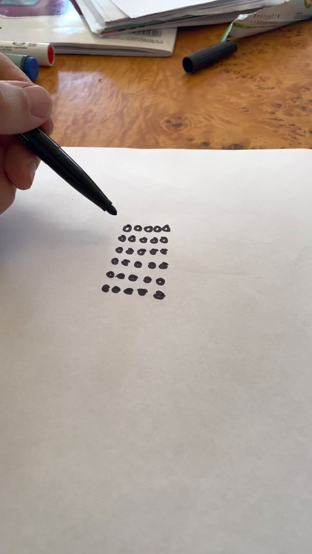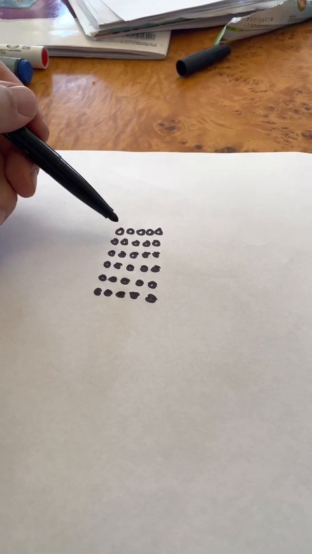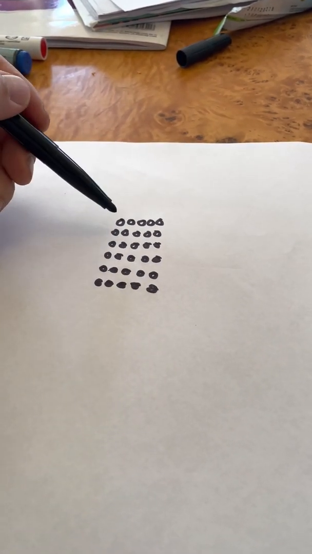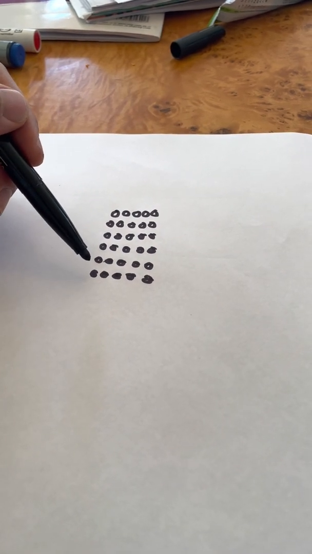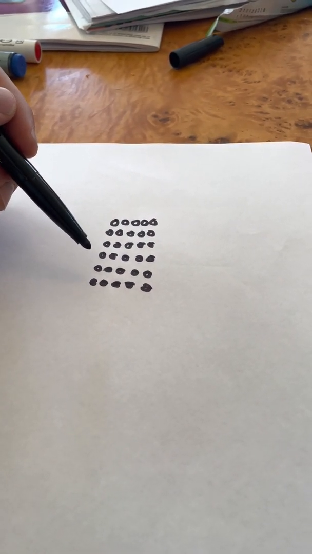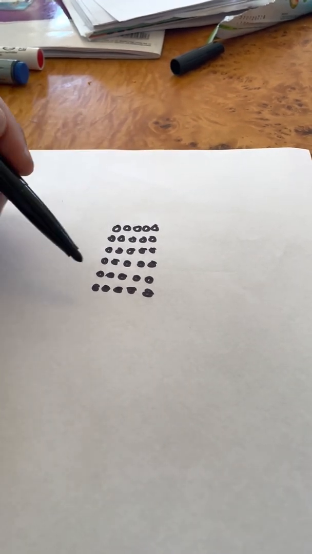I've got an array. I've got 5 columns, 1, 2, 3, 4, 5, and there's 6 rows in total. 1, 2, 3, 4, 5, 6.